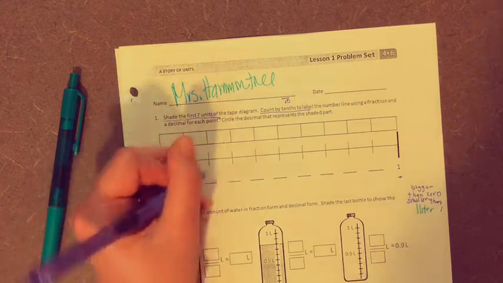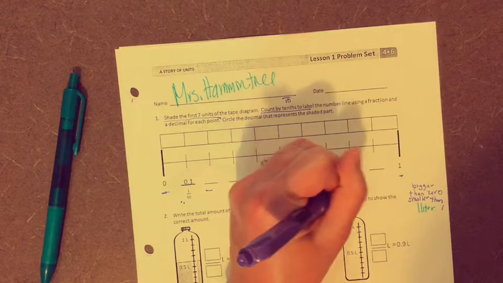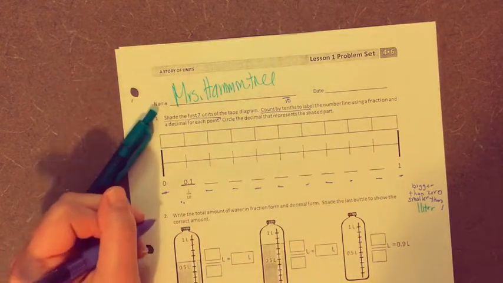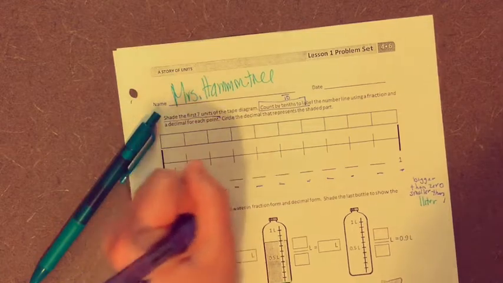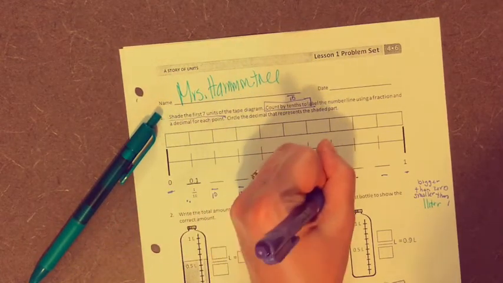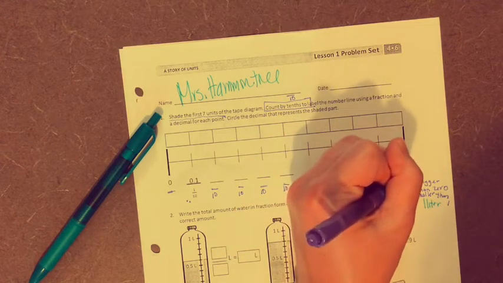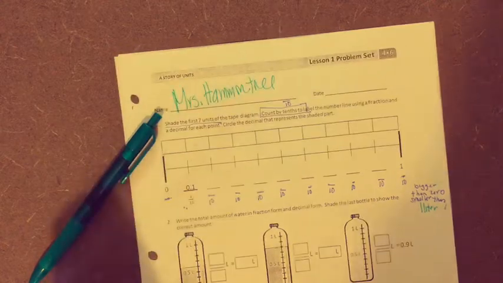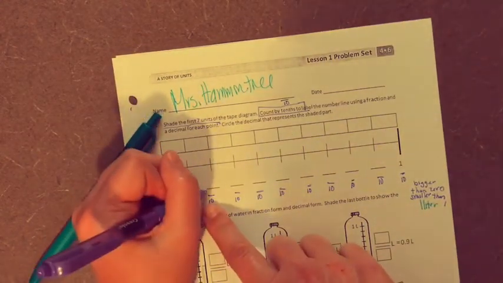So I know that I'm going to need a fraction on all of these. I also know I'm counting by tenths. So on every single fraction, my denominator is going to be a 10. Okay? And then they did the first one for you. So if this is 1, what would this be?